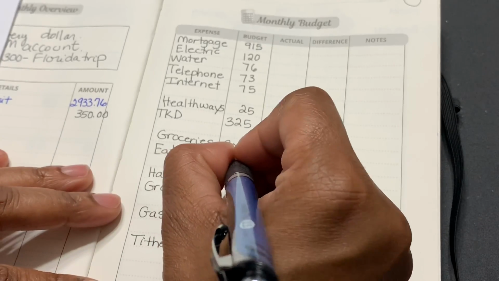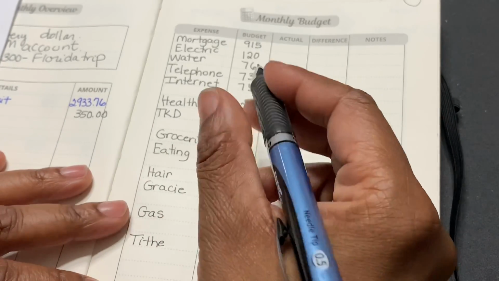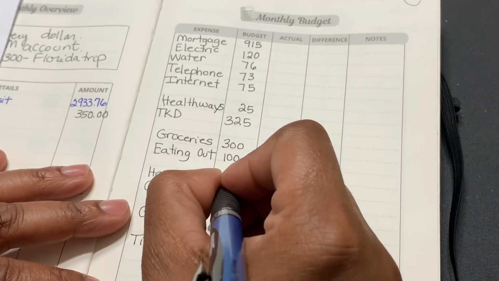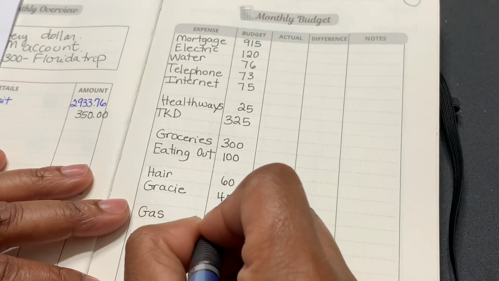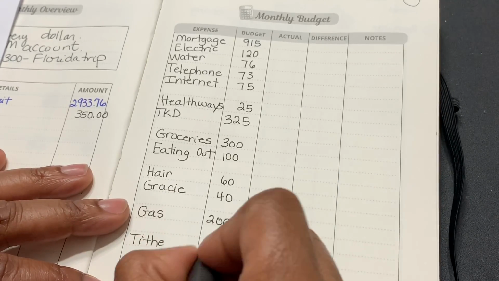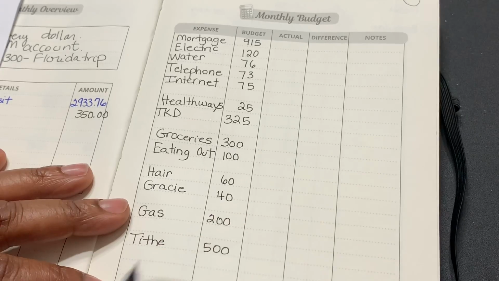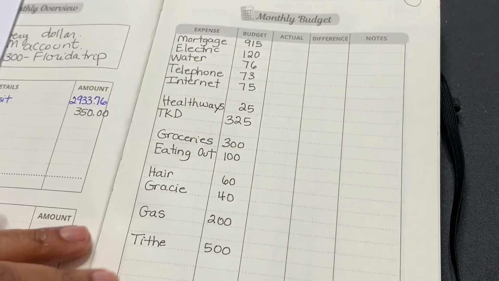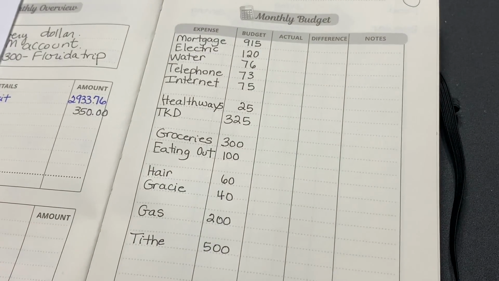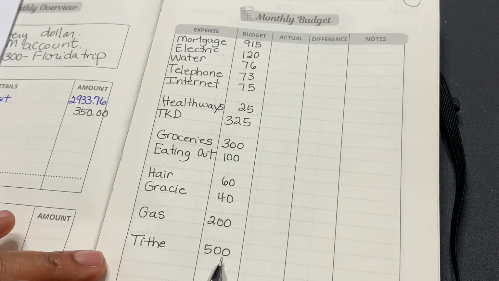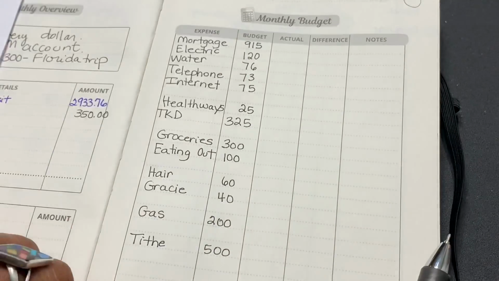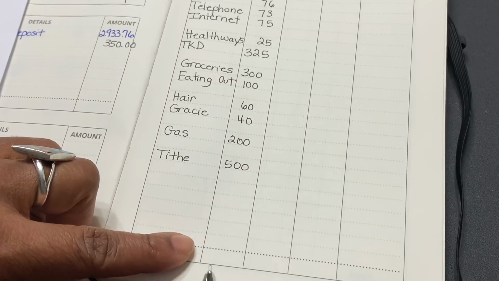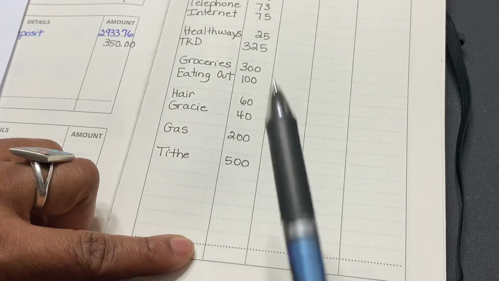Eating out was $100. Hair was $60. Gracie was $40. Gas was $200. Tithe was $500. So of the things that I know very specifically that I will have to budget for, that's what those amounts are. Now at the bottom here, I can total out how much this entire expense will be.